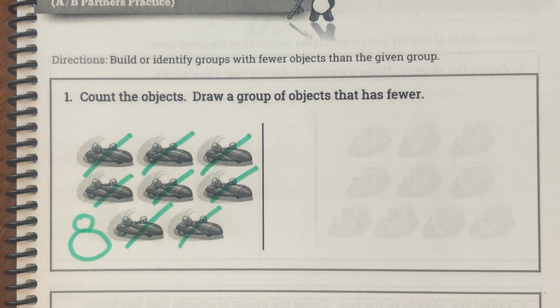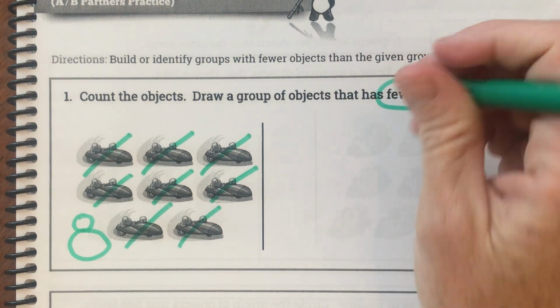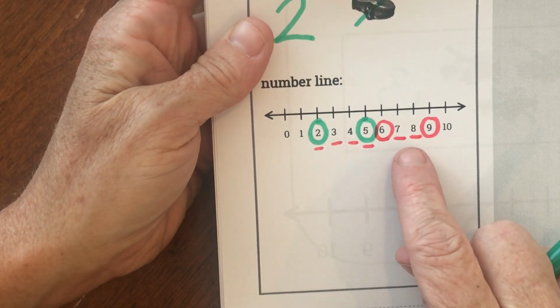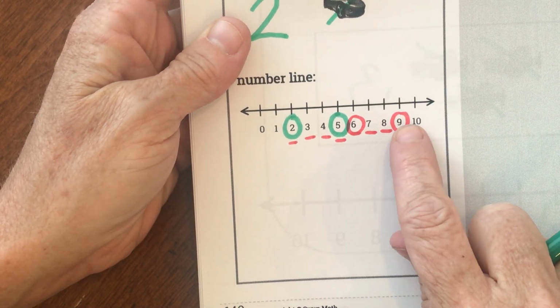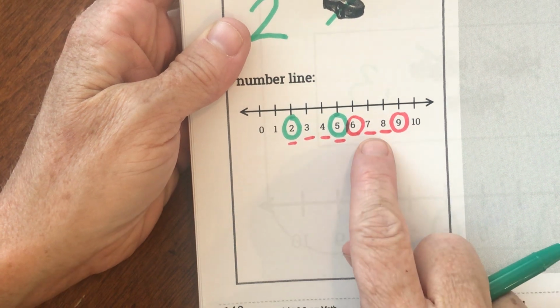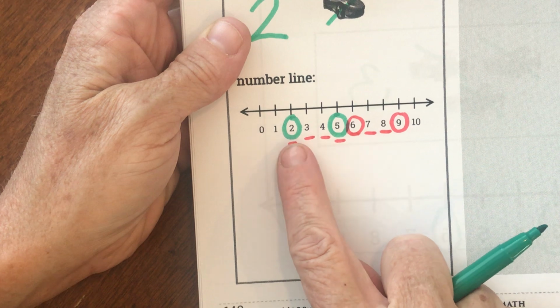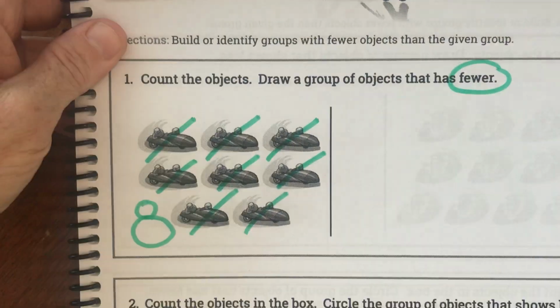Okay, so they want us to draw a group of objects that has fewer. What number is fewer than 8? Let's look at our number line if we need help. What number is fewer than 8? Is 9 fewer? No, 9's more. But 7's fewer, 6, 5, 4, 3, and 2. Those are all fewer than 8. So we could choose any of those.